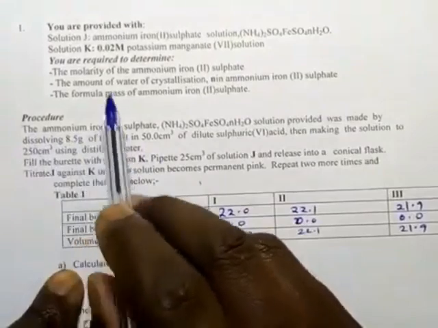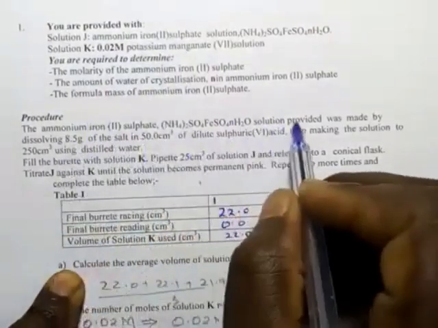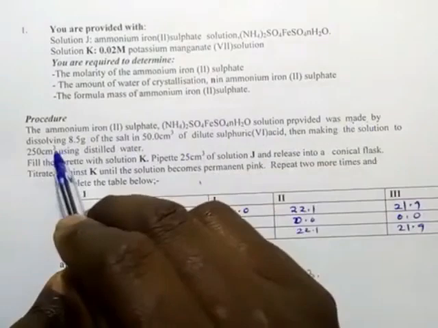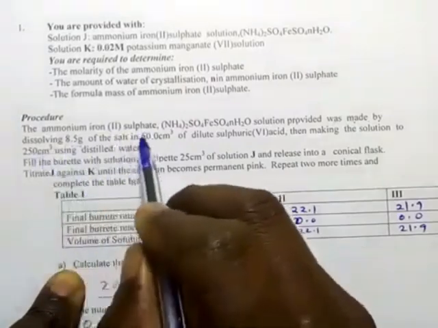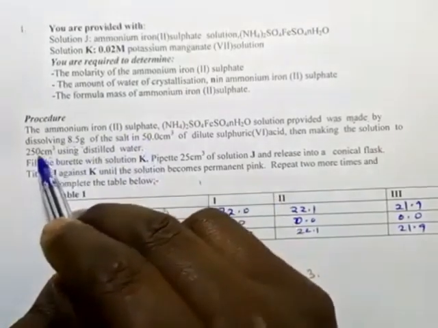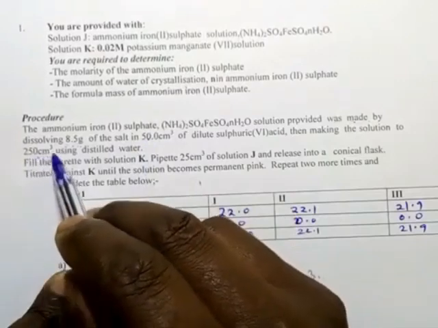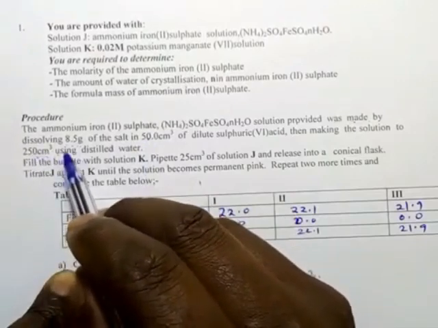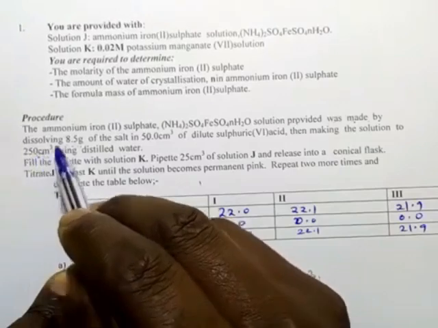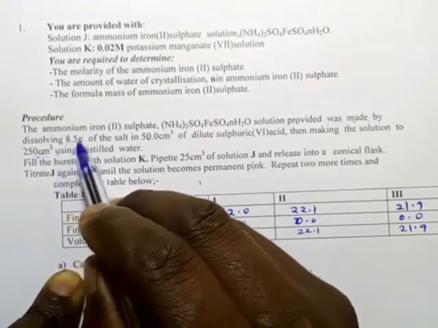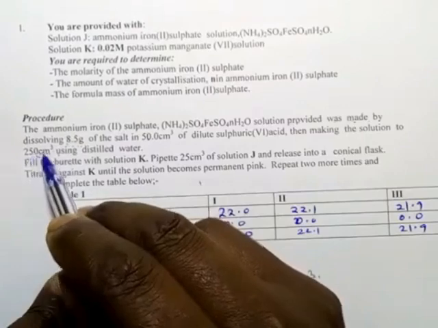The ammonium ion, which is solution J, remember solution J is the ammonium ion, was made by dissolving 8.5 grams in 250 because the total volume of distilled water plus this HCl will form 250 centimeters cube, because the volumetric flask of 250 will contain a volume of 250 centimeters cube. So 8.5 grams of the salt was dissolved, making a solution of 250 centimeters cube.